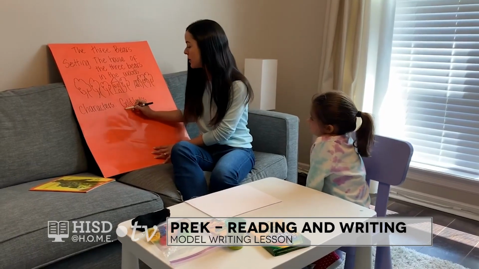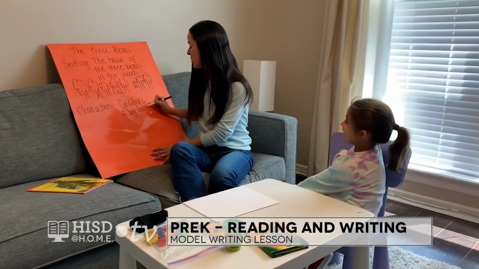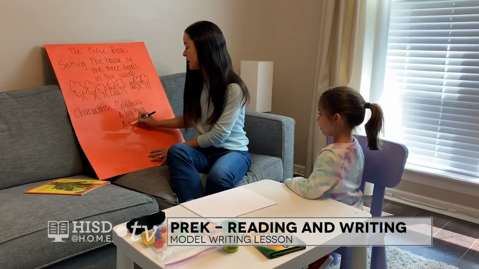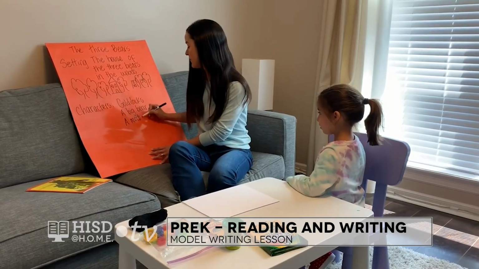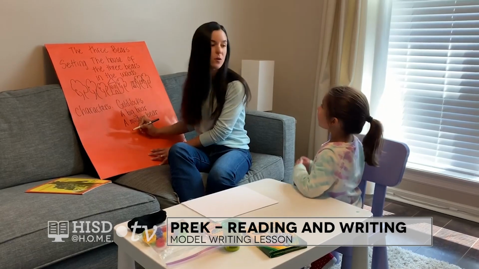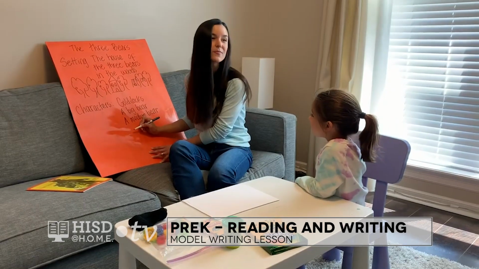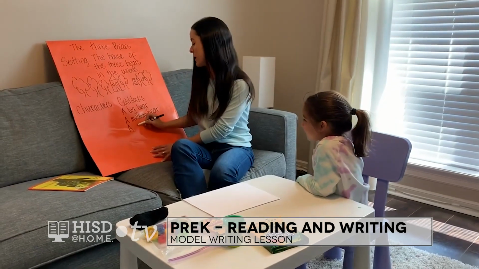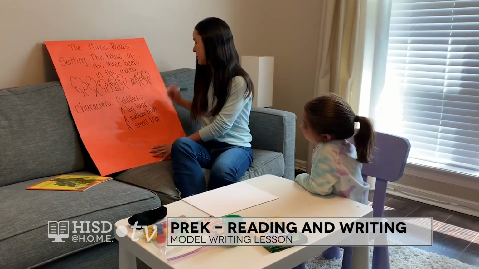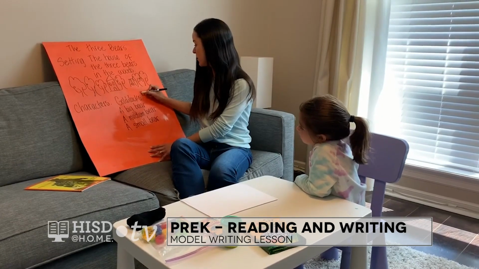So there was one big bear, right? A big bear. And one medium-sized bear. A medium-sized bear. Good job. And then there was a small bear. Good job. And I'm just gonna draw a picture of Goldilocks.